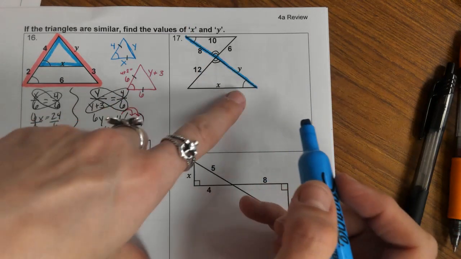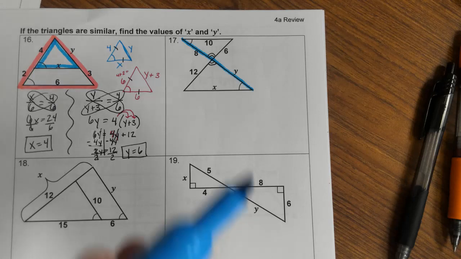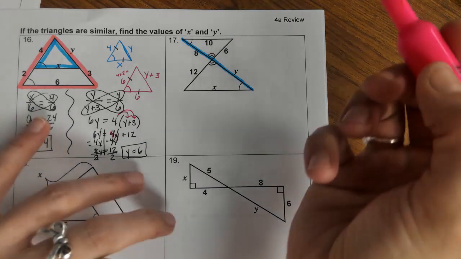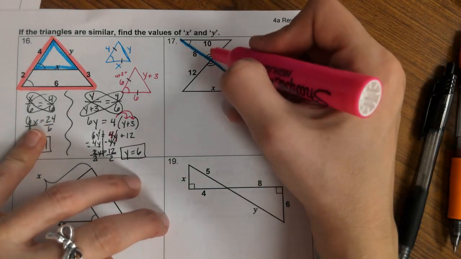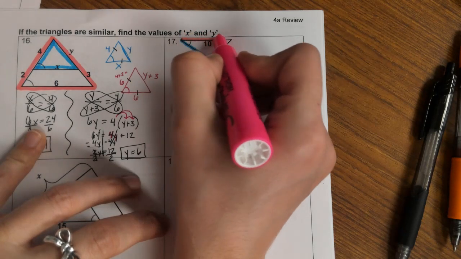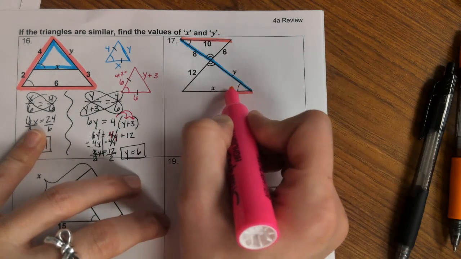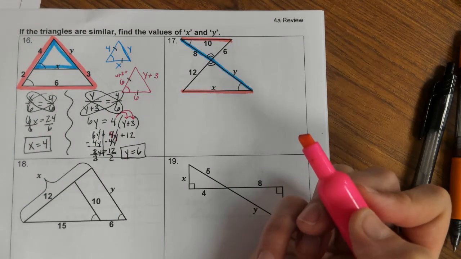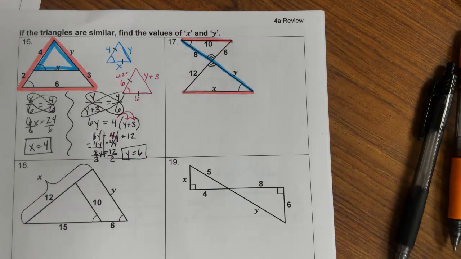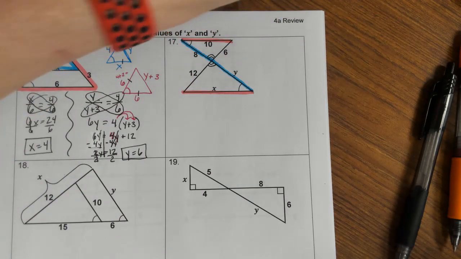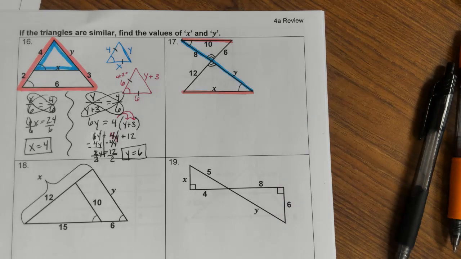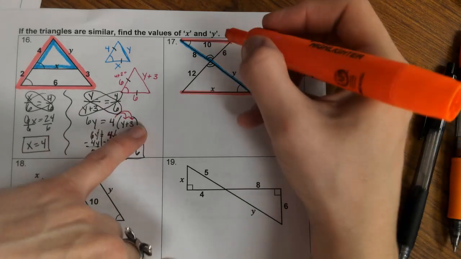So 8 will correspond with y, and then my 1 arc to absolutely nothing. We'll go from my 1 arc to absolutely nothing here. Okay, so 10 will correspond with x. We do need to know the other one because we're going to have to use these two to help us.